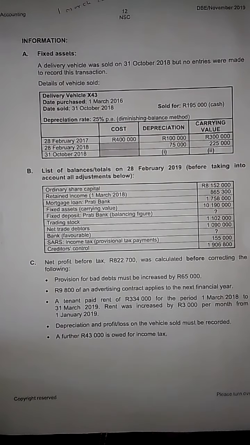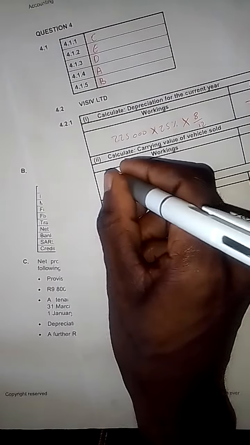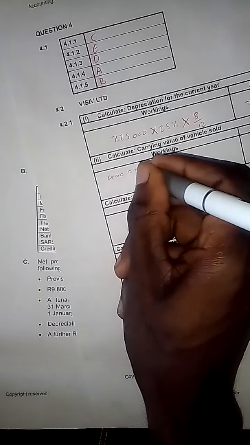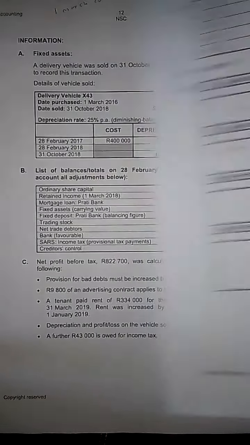Let's check. The cost price that we have is 400,000. We can say 400,000 minus all those depreciation of the previous year.